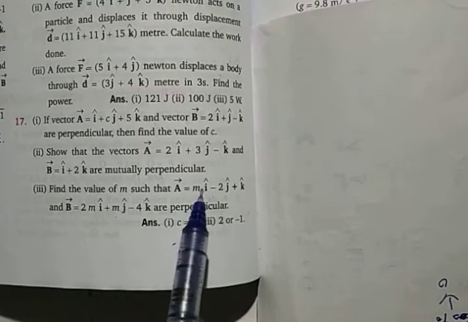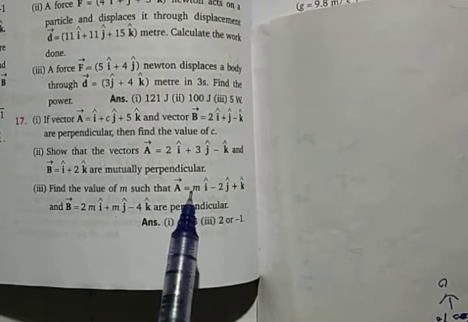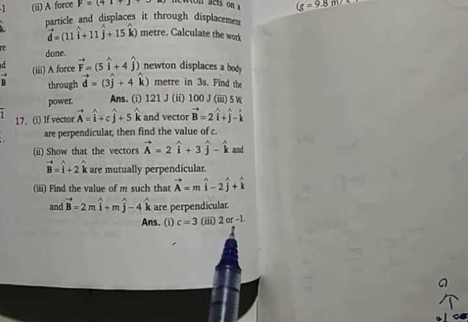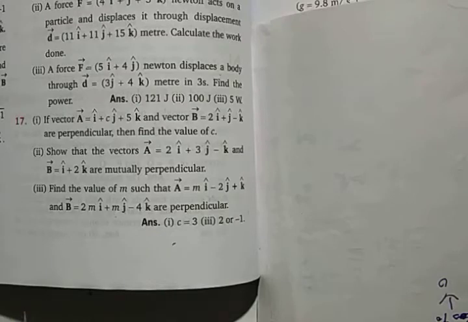When you do it, you will get a quadratic equation. Once you get a quadratic equation, you need to solve the quadratic. You will get the value of M. That's the reason there are 2 answers given here, 2 or minus 1. So it's a quadratic equation you will get. You can solve this one yourself as a homework.